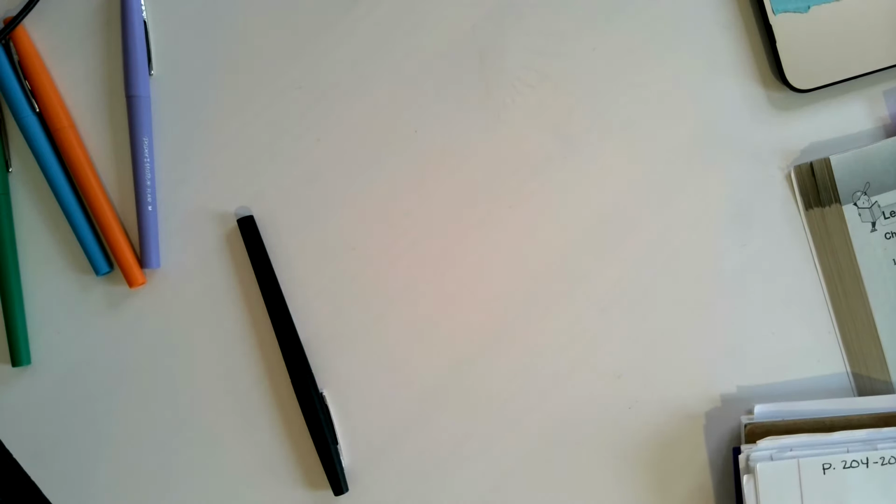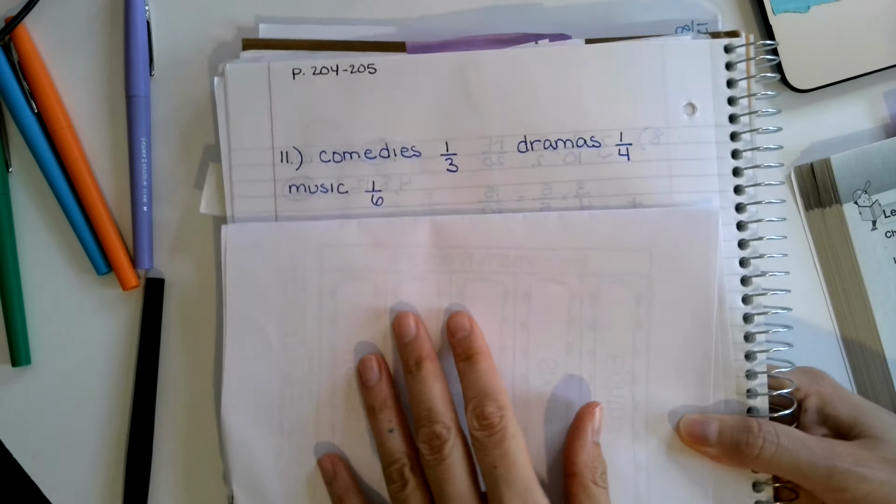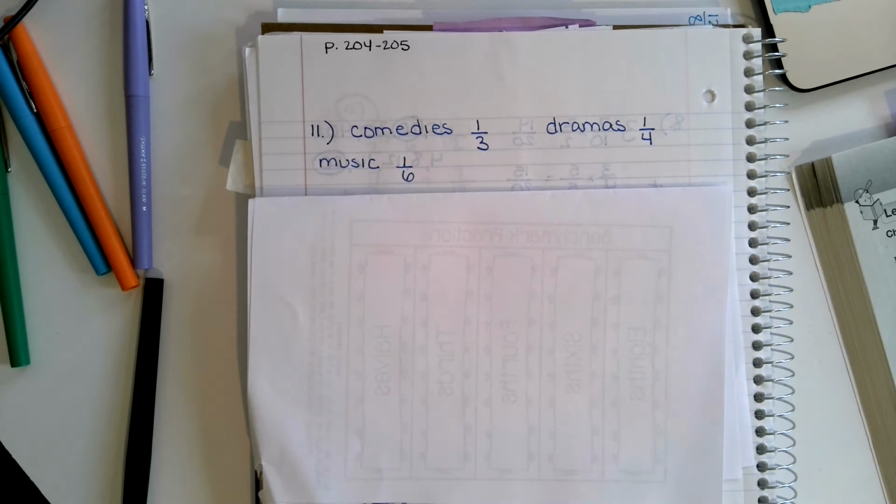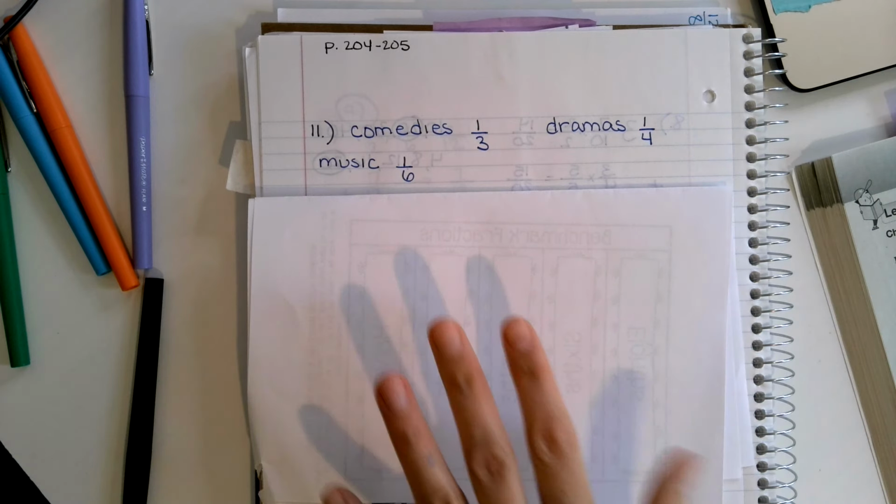All right, number 11, you got to do quite a bit with. So first, I wrote down what my word problem told me, so I didn't have to keep going back and forth. It says, of DVDs sold at Malloy's garage sale, 1/3 are comedies, 1/4 are dramas, and 1/6 are music. What fraction of the DVDs are comedies or dramas? Show your work.